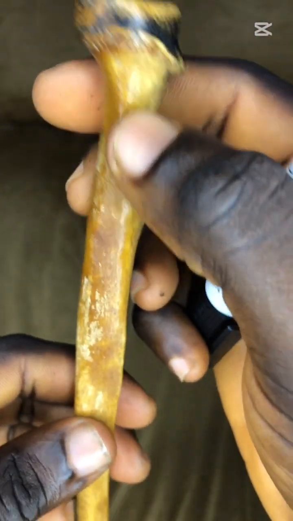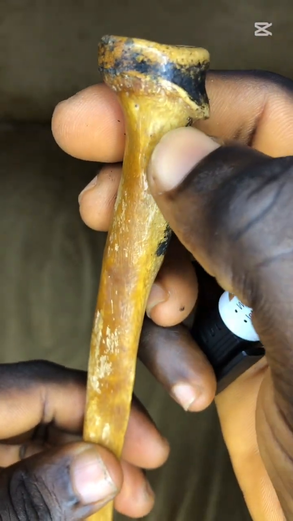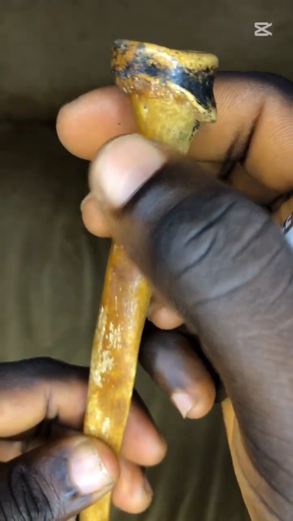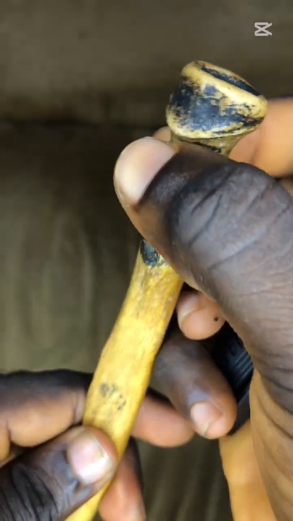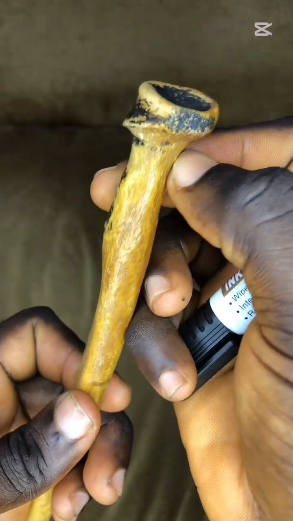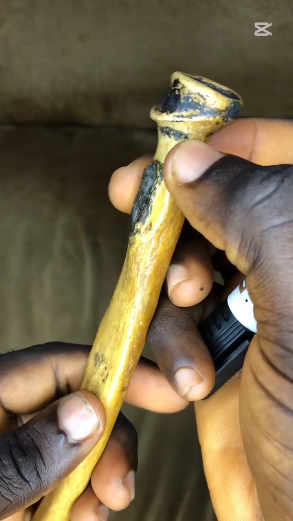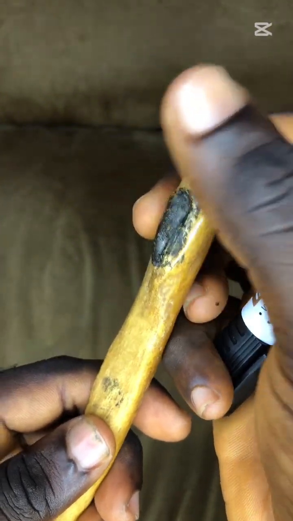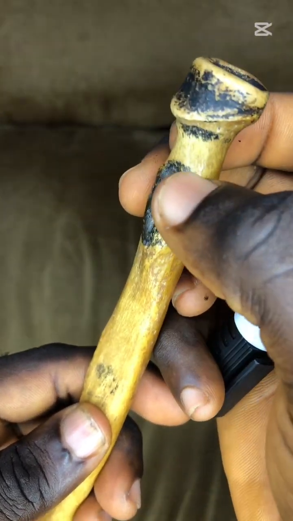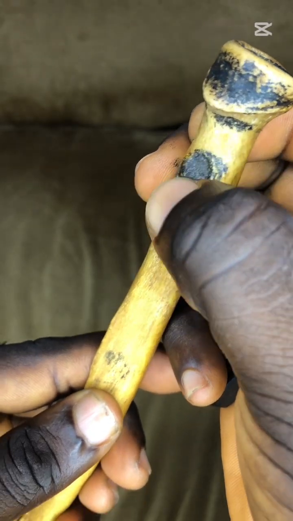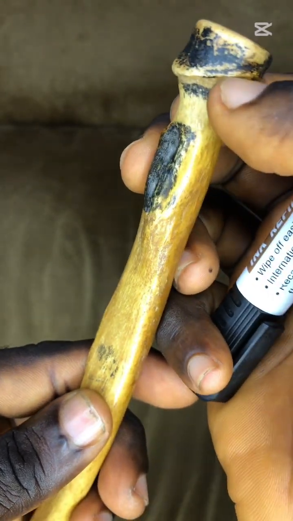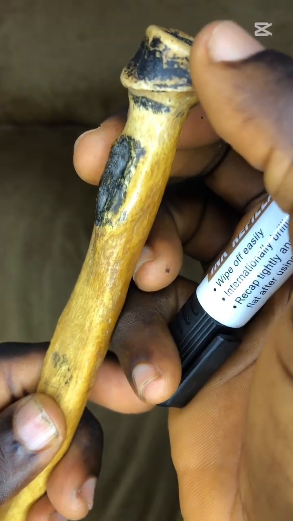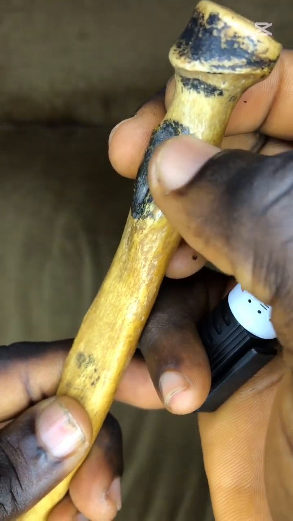Now, the next one is the neck. The next feature on the upper proximal end is the neck. Look at the neck here. The neck is narrow. You can see it's narrow, right? The neck of the radius is narrow. It extends from the head of the radius to the radial tuberosity. That is all about the neck. You can see the neck is narrow, extending from the head of the radius to the radial tuberosity.